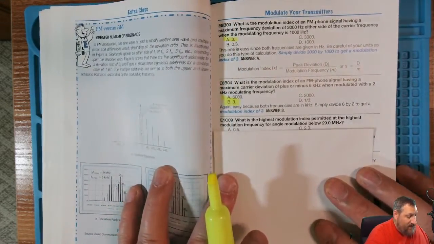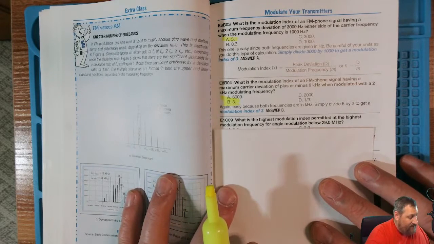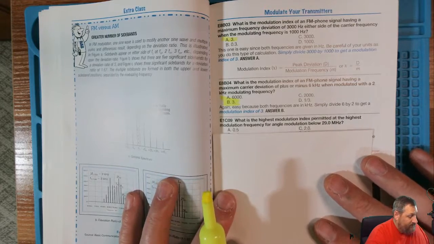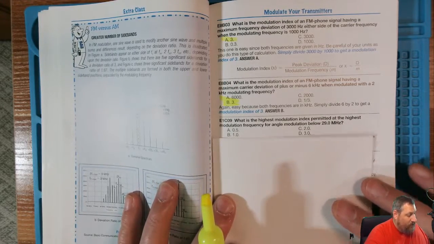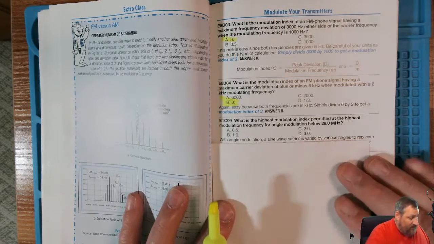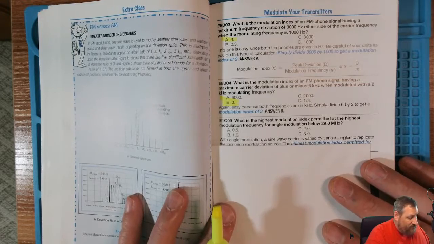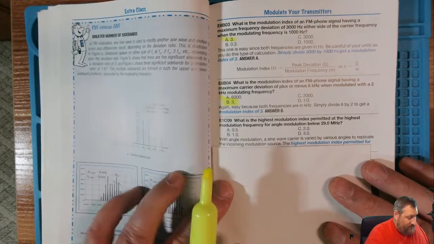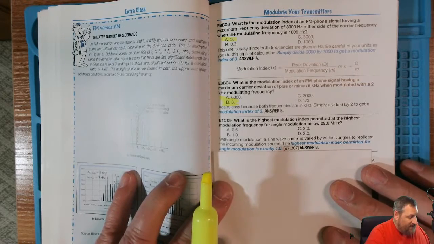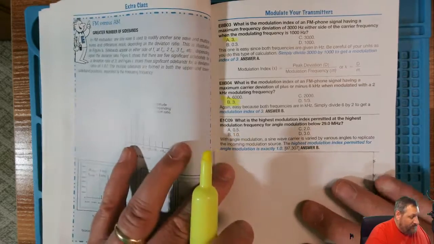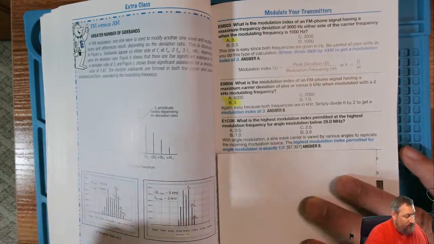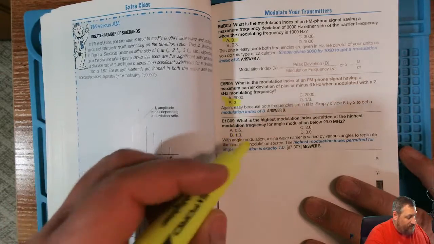Alright, next one. What is the highest modulation index permitted at the highest modulation frequency for angle modulation below 29 megahertz? Is it A, 0.5, B, 1.0, C, 2.0, or D, 3.0? With angle modulation, a sine wave carrier is varied by various angles to replicate the incoming modulation source. The highest modulation index permitted for angle modulation is exactly 1.0. So what is the highest modulation index permitted at the highest modulation frequency for angle modulation below 29 megahertz? That is B, 1.0.